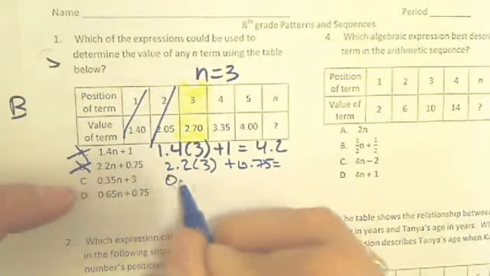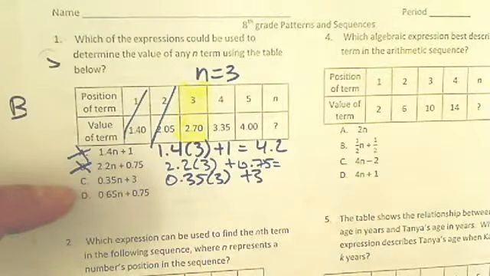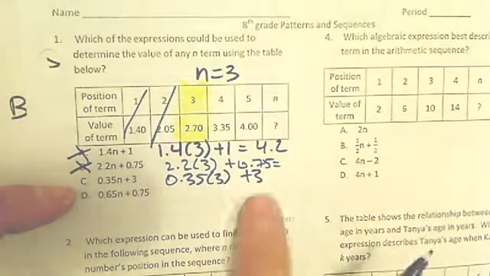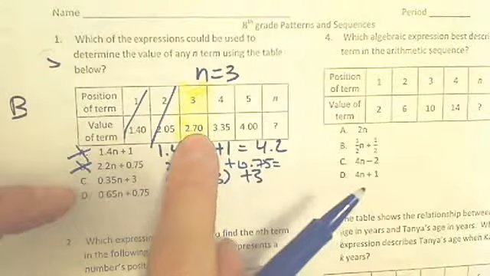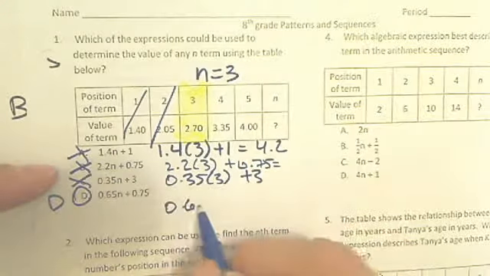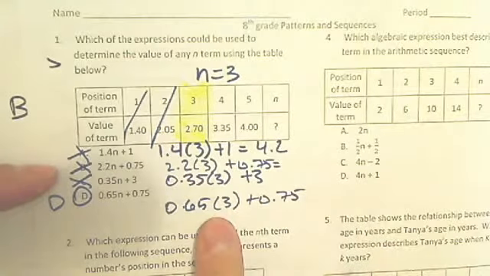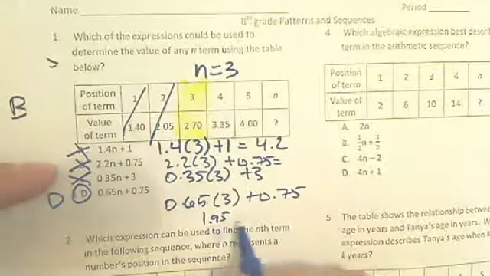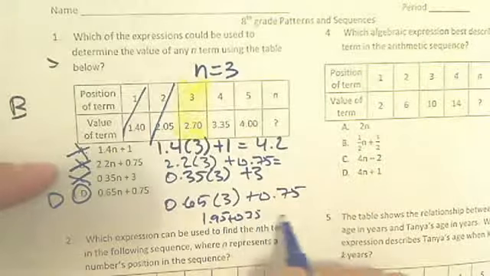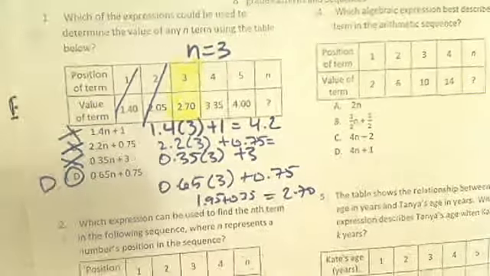Can it be D? Just logically, it won't make any sense. Okay, try C. 35 cents 3 times plus $3. Should we even try that one? No, because it's more than 270. We know the answer must be D's and dog. Let's prove it. 65 cents times 3 plus 0.75. That's 195 plus 75 cents. It will give you 270. So number 1 is D's and dog.